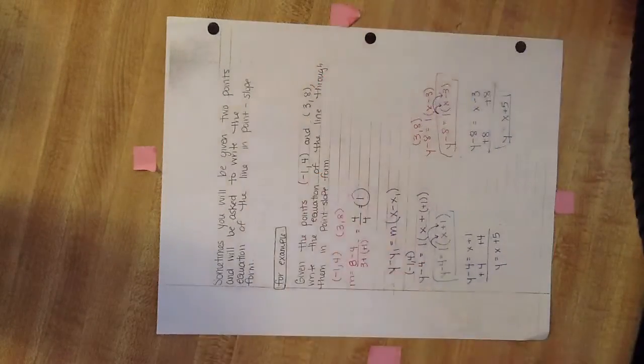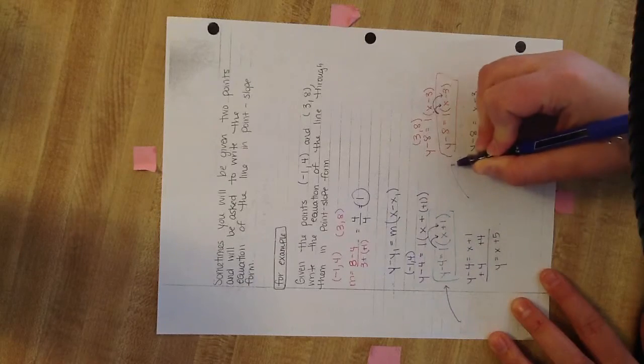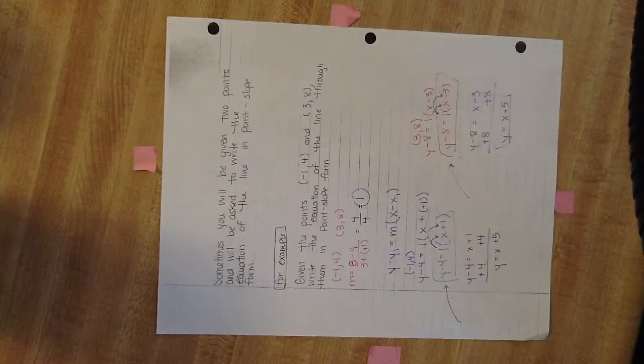In your homework, you need to make sure you're looking to see what it's asking for. It might ask you for point slope form. It might ask you for slope intercept form. It might ask you for standard form. Remember, standard form is ax plus by equals c. You're going to have to use algebra to manipulate those things to look like what you want.